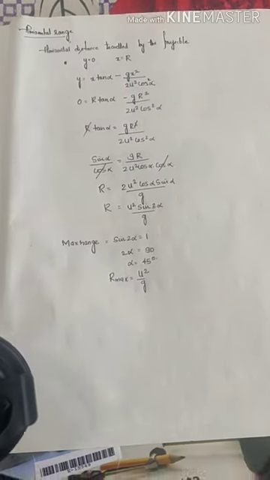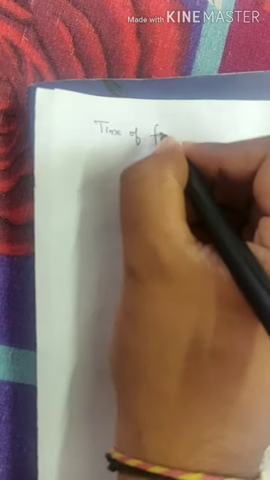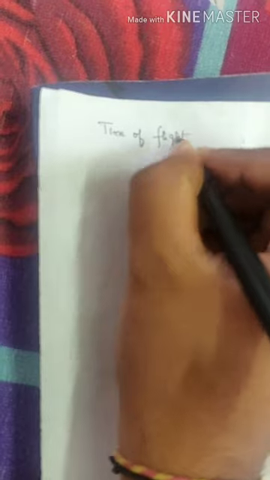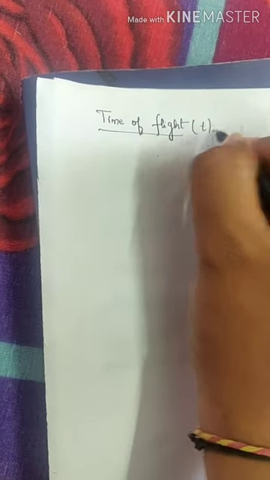Hope you are clear up till this point. Moving further, we'll find out the relation for time of flight, which is denoted as t.